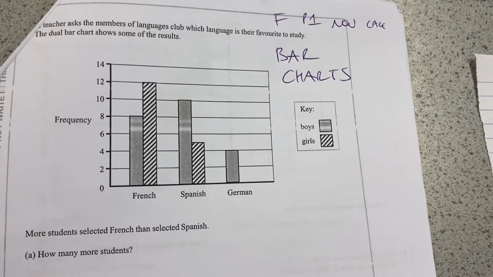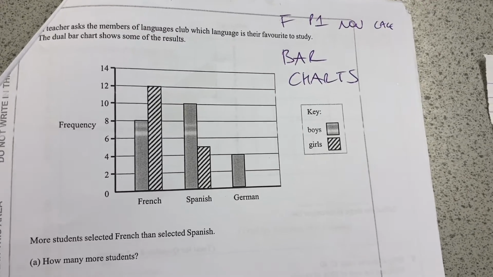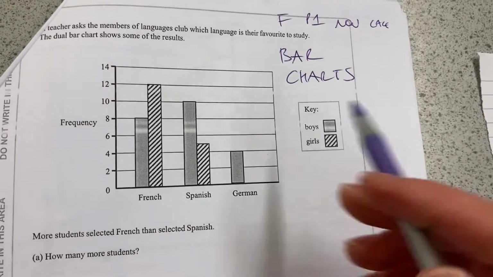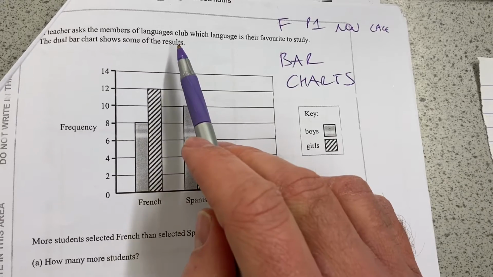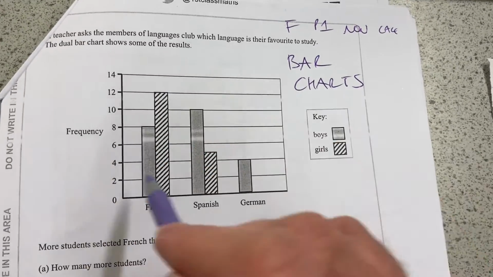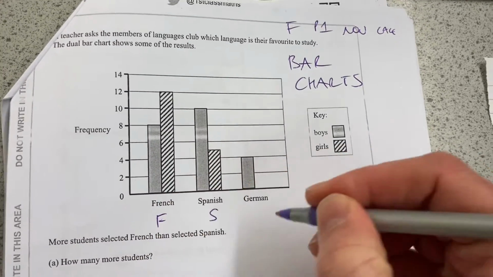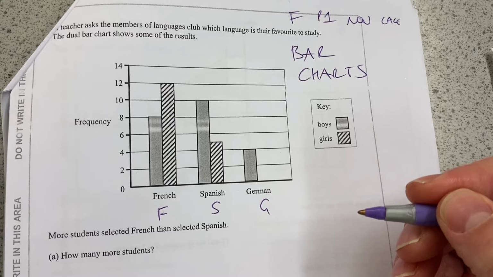We're doing a Foundation Paper 1 non-calculator paper here. Look at a few questions. The first one is on bar charts. A teacher asked the members of Languages Club which language is their favorite to study, and this dual bar chart shows some of the information. So we've got French here, Spanish here, and German there.